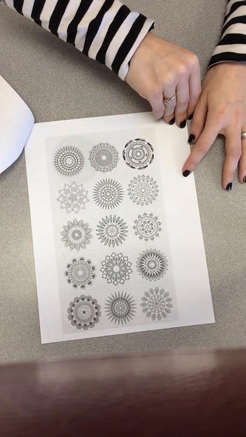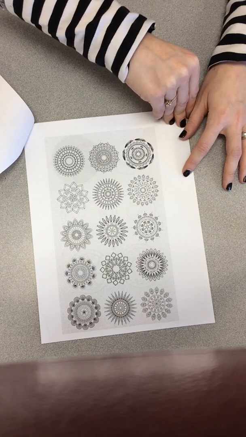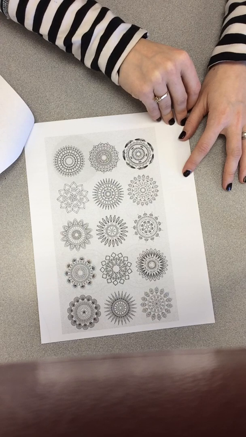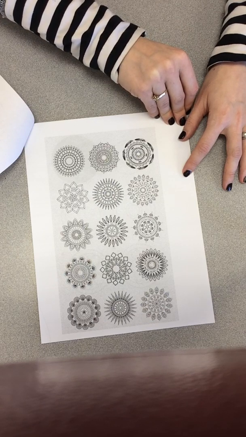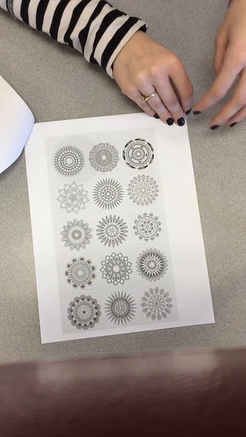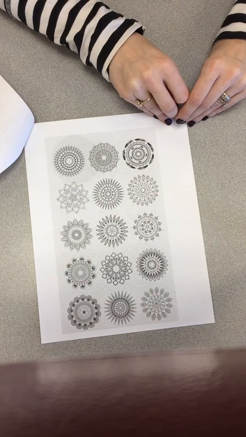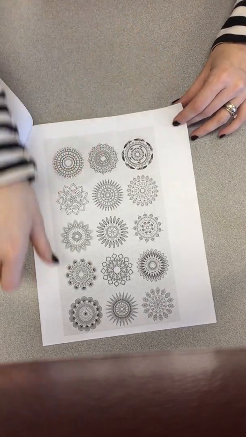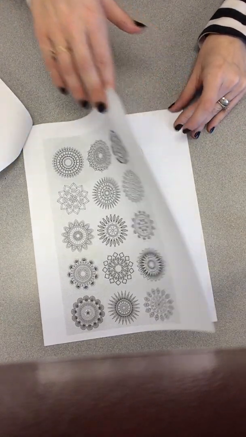There are elements of art like line and shape. There's form, principles of design like balance and movement, repetition, unity. So when we're making these designs today, we're actually going to be using a lot of our art elements and principles of design that we've been learning about for a long time.